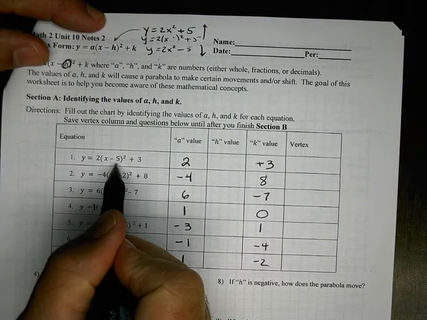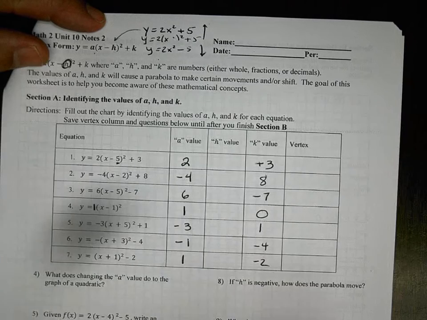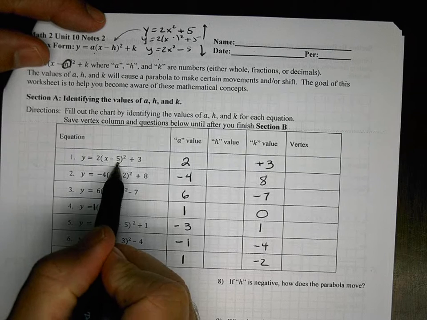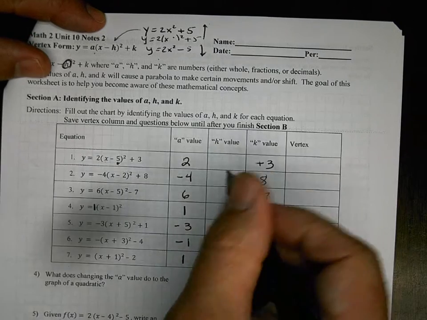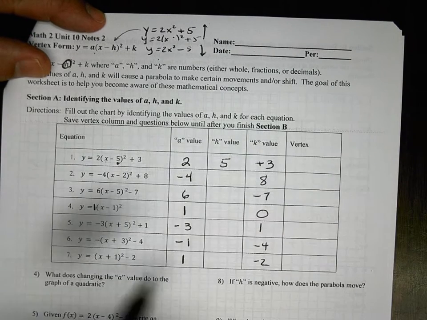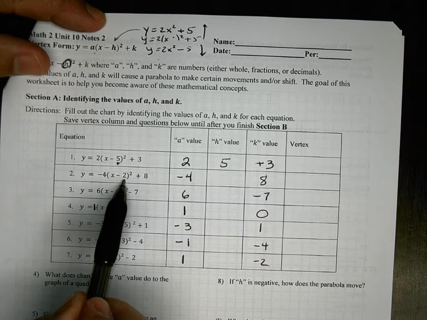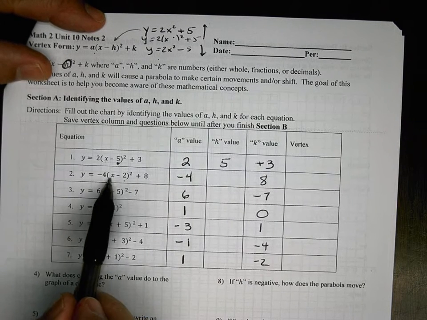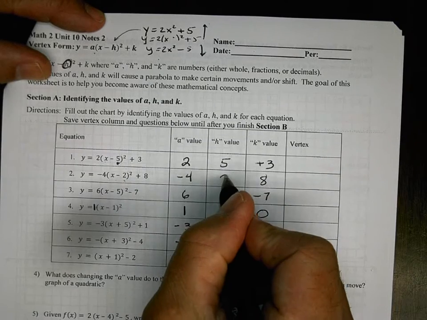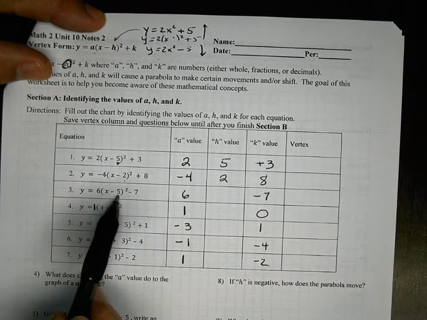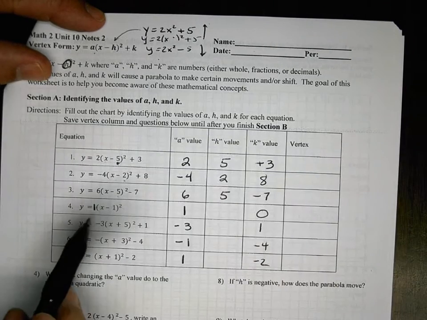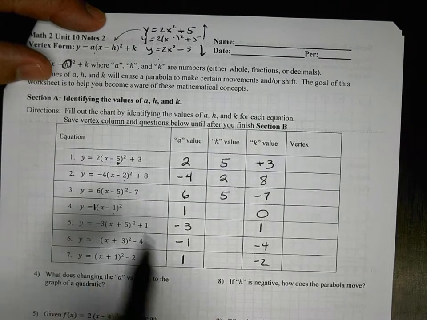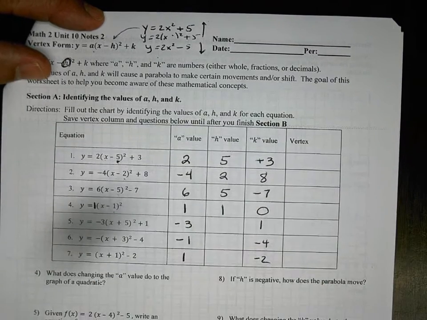So what is h in number 1? -5. Nope. X -5. H is 5. Remember, we're expecting to be x minus h. So h is 5. What is h in number 2? It's positive 2, isn't it? Because it's x minus whatever h is, and h is 2. What is h in number 3? 5. What is h in number 4? 1. Very good. Okay, here's where it gets tricky for you.